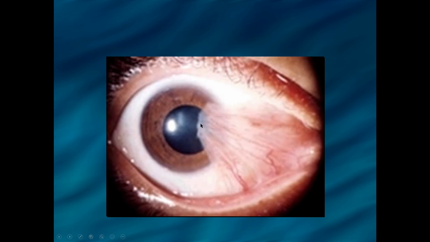We remove it either antegrade or retrograde. So we can come from here and remove the pterygium antegrade from here to here. Or we can go from the backward area here. We start here and we reflect it and we remove it retrograde. I prefer now the retrograde dissection. It is safer for the cornea and we get a better dissection.